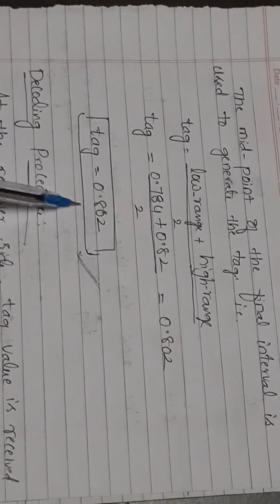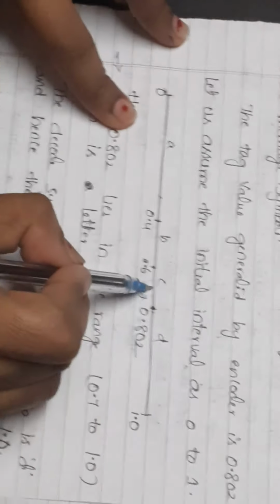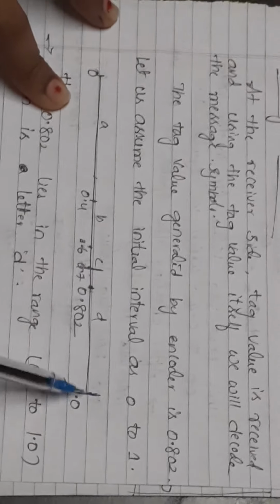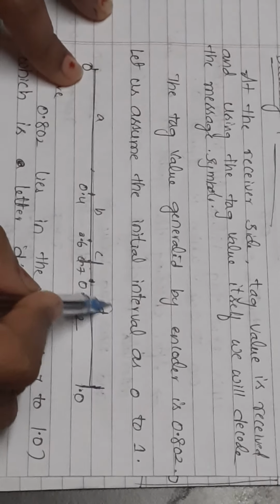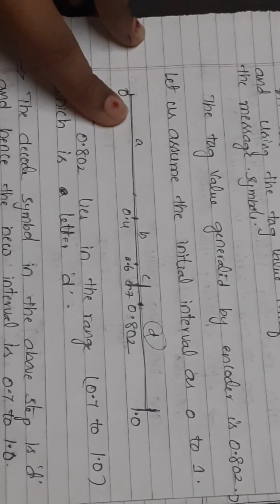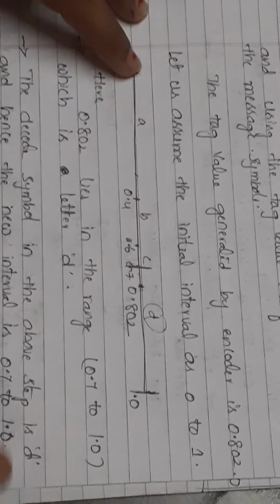This 0.802 lies between 0.7 and 1.0. So the bit that resides within this interval is the D bit. So first of all I have decoded D as the data.